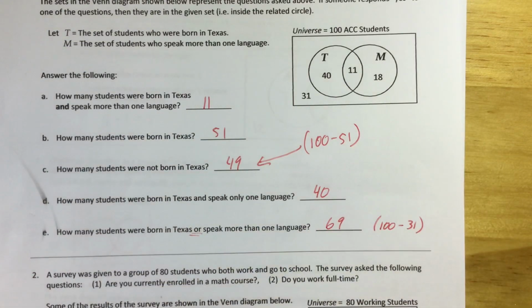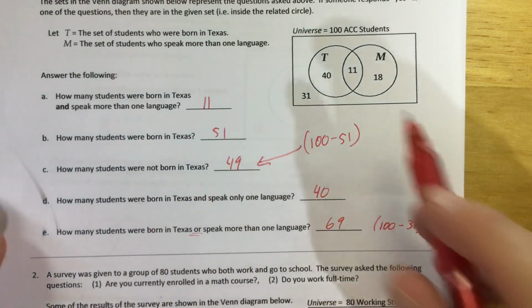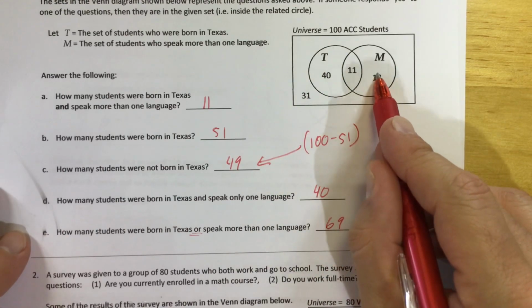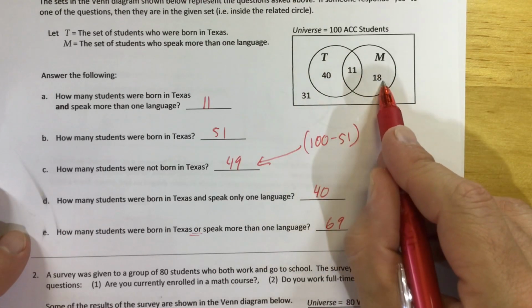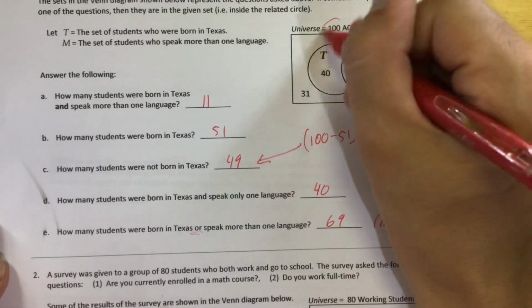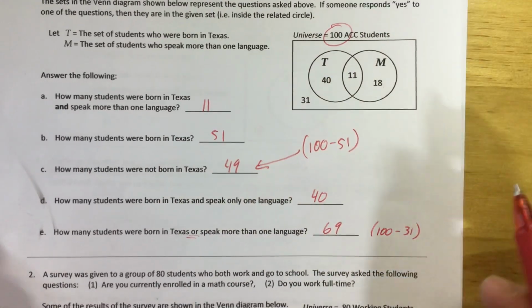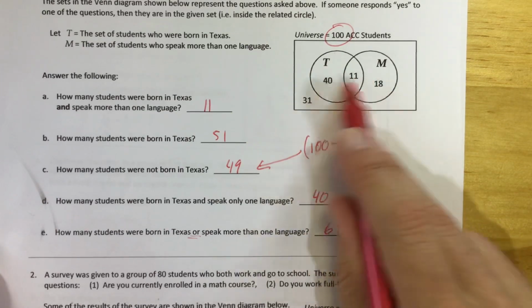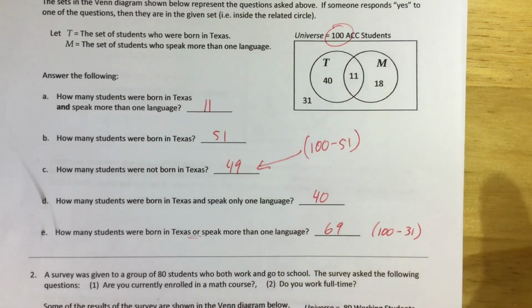So that means you can be in either of the circles. You do not have to be in both of them, so you're going to add up all of that together to get your value. But again, the whole thing is worth 100, so you can take 100 and just subtract the 31 to figure out what that total is, and that was 69.